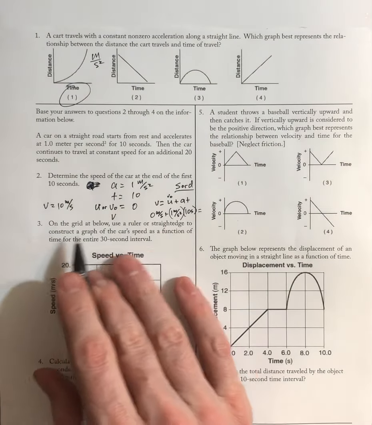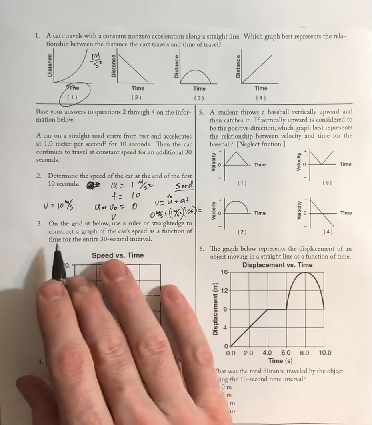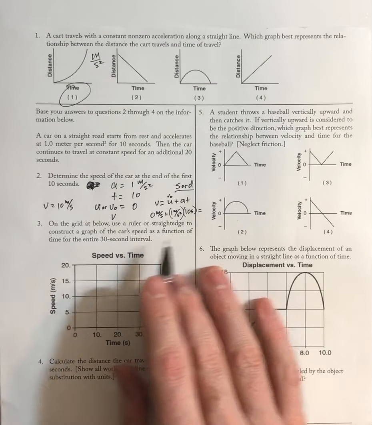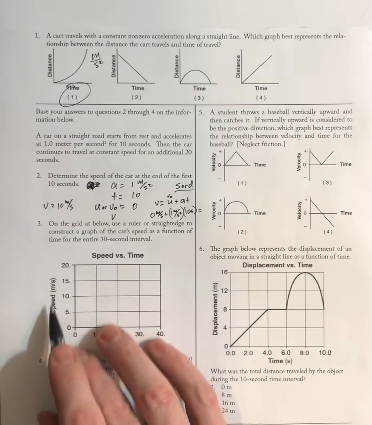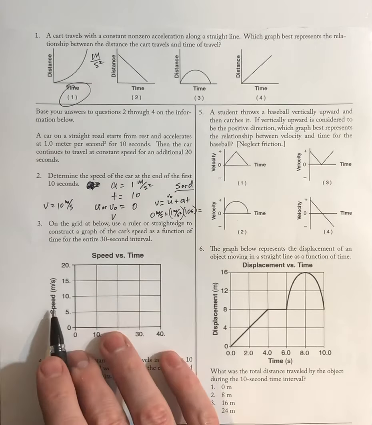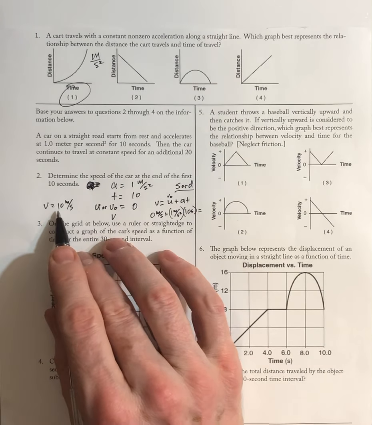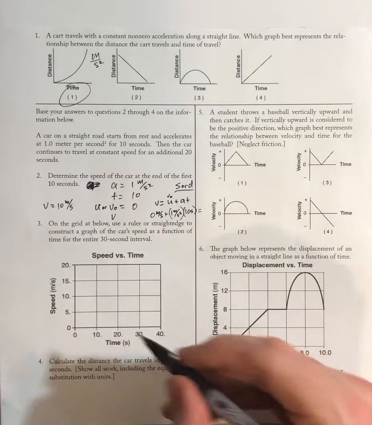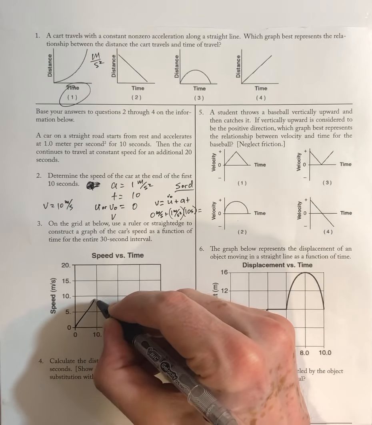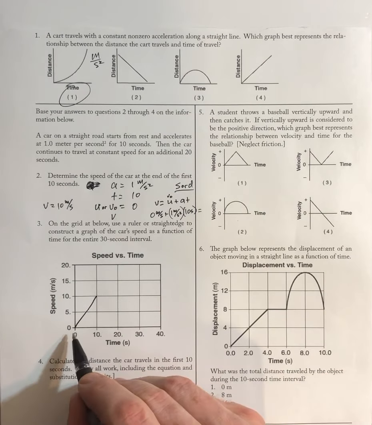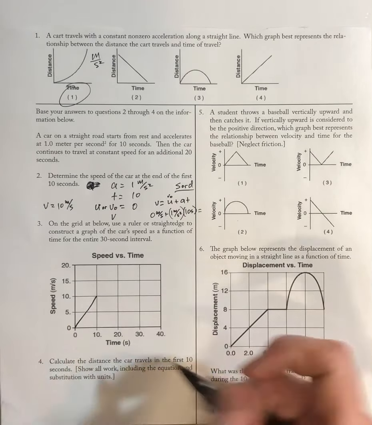Okay, on the grid below, use a ruler or straight edge to construct a graph of the car's speed as a function of time for the entire 30-second interval. So I'm using speed or velocity on the y, and then time. So we determined that the velocity is 10 meters per second for the first 10 seconds. So I'm not going to use a straight edge, but I can get it as straight as possible. So for the first 10 seconds, you just have this constant increasing velocity.